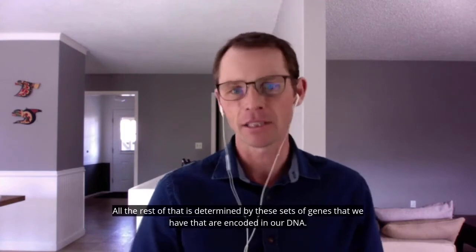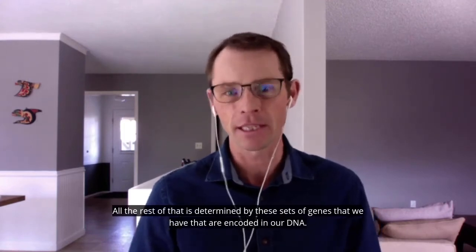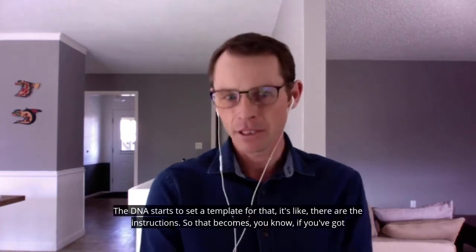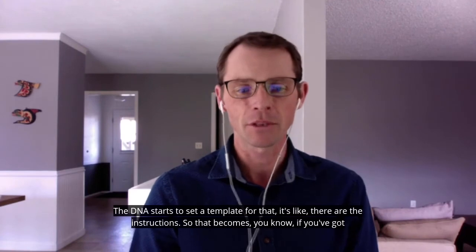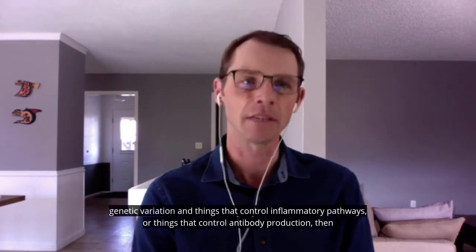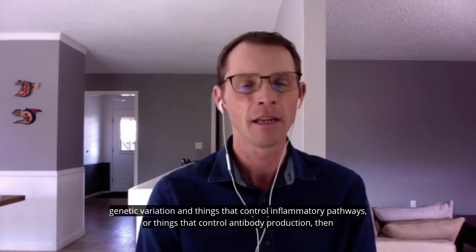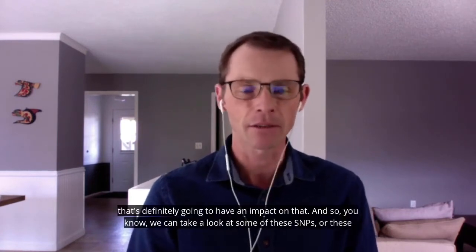How does DNA affect your immune system? Complicated. What we start taking a look at here is that inflammation, immune response, antibody production, all the rest of that is determined by these sets of genes that we have that are encoded in our DNA. And the DNA starts to set the template for that. It's like the instructions. So if you've got genetic variation in things that control inflammatory pathways or things that control antibody production, then that's definitely going to have an impact on that.